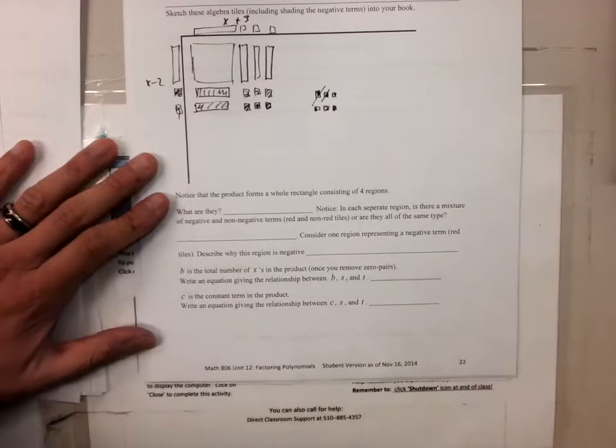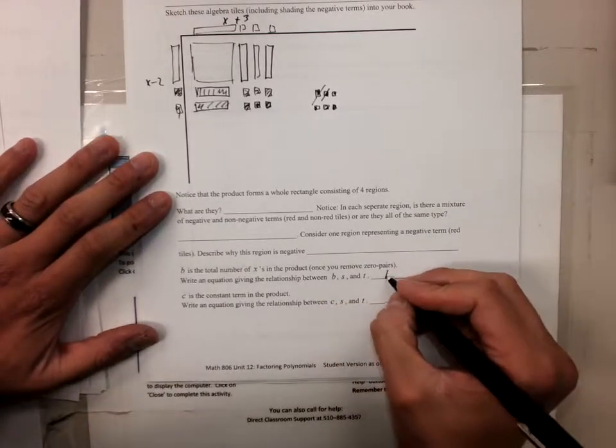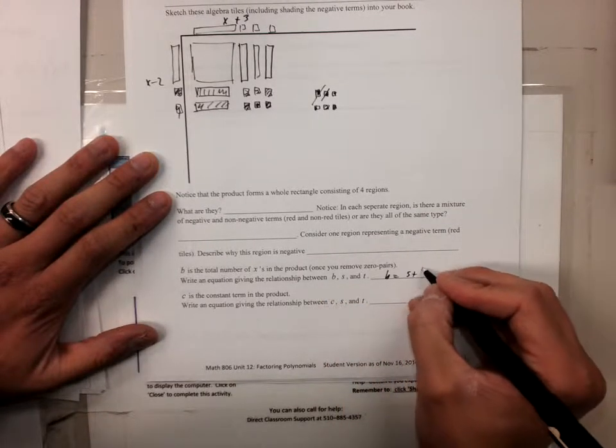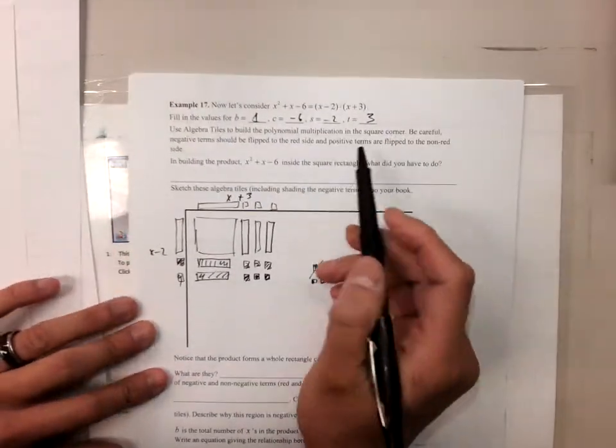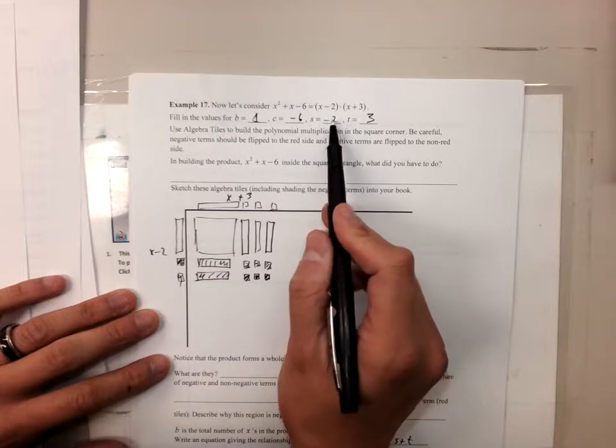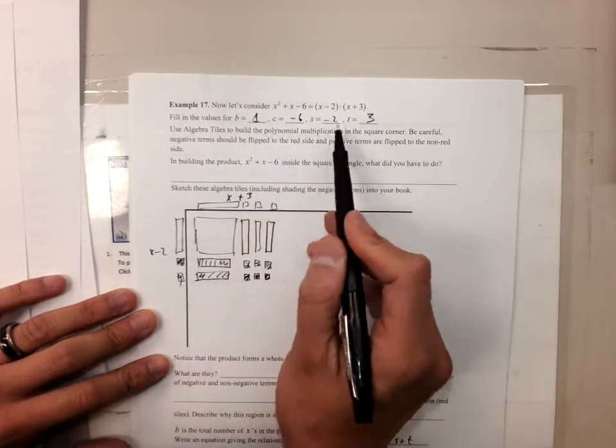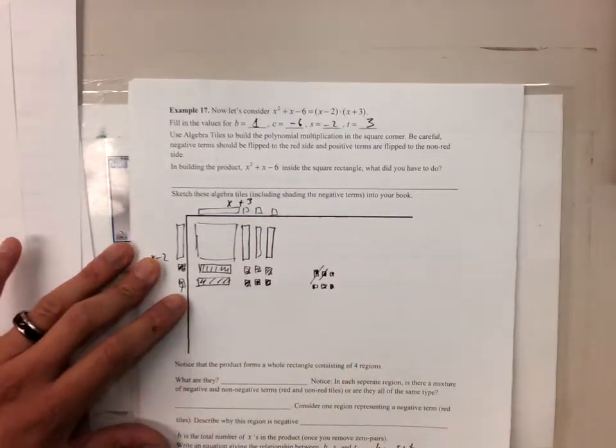All right. So again, the relationship between B, S, and T is B is equal to S plus T, and then C is S times T. Why? Because what is negative 2 plus 3? That's 1. Negative 2 times 3 is negative 6. Okay?